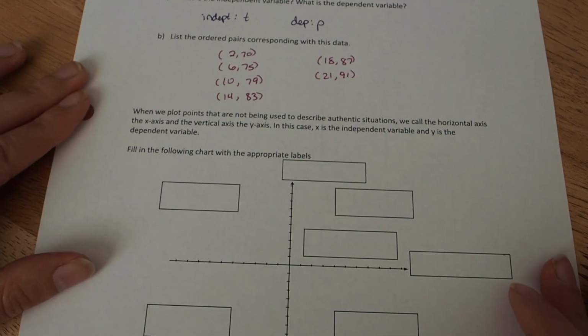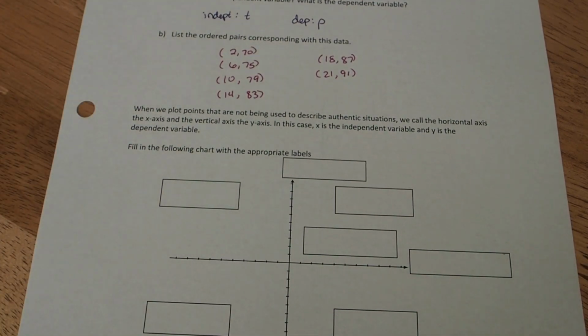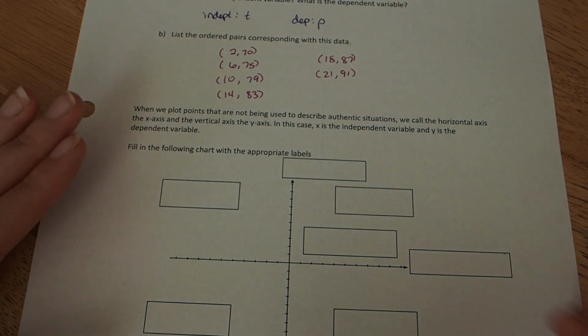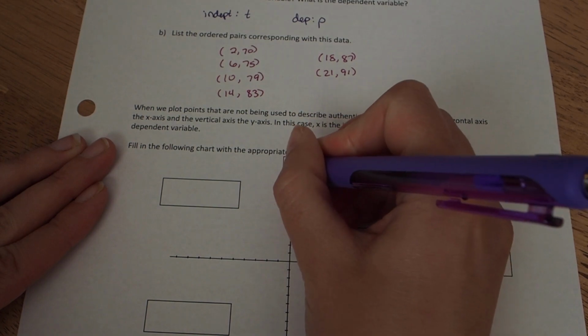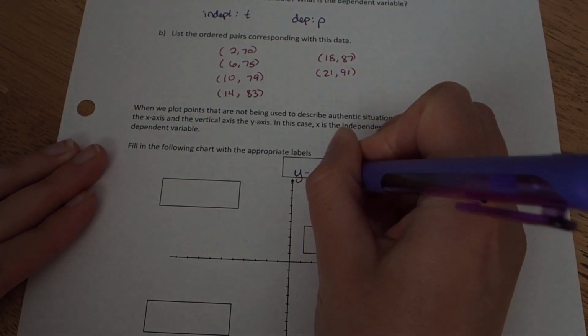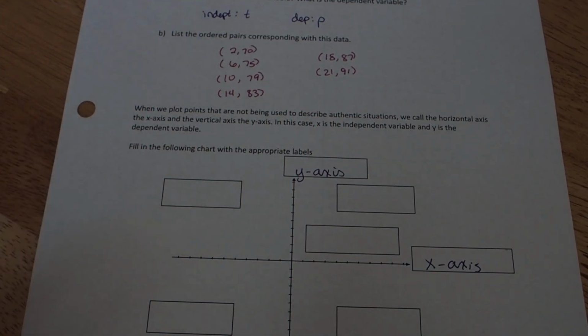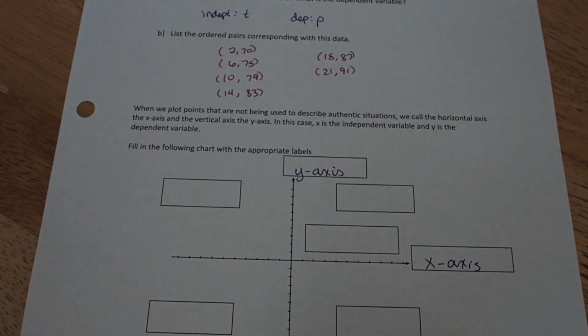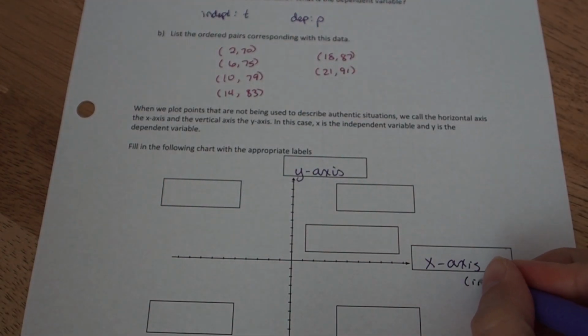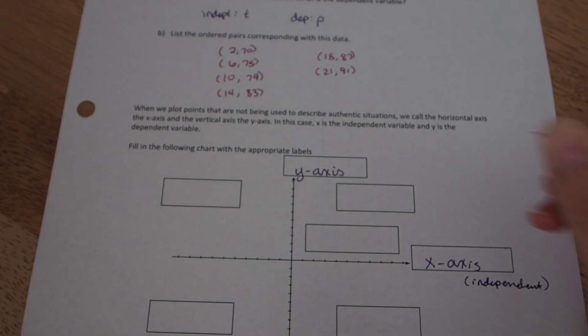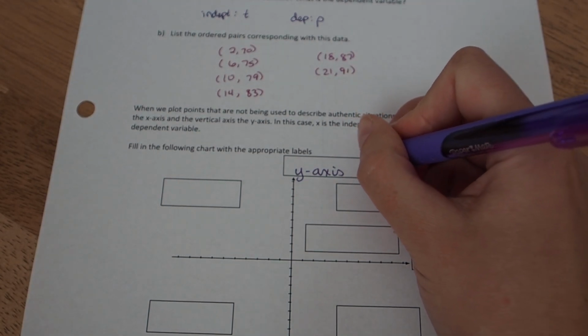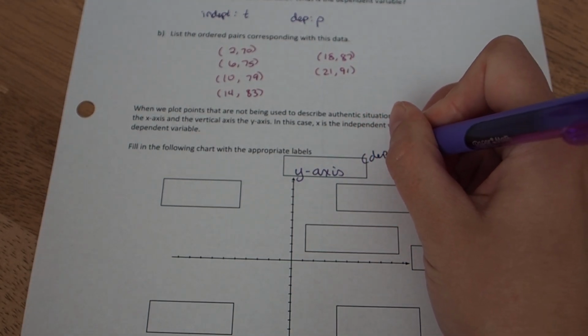Okay, changing gears. When we plot points that are not being used to describe authentic situations, then we call the horizontal axis the x-axis and the vertical axis the y-axis. So we label those right here. We have our x-axis as the horizontal axis and our y-axis as the vertical axis. Okay, x is the independent variable, y is the dependent variable. So we have our independent on the horizontal axis and our dependent on the vertical axis.